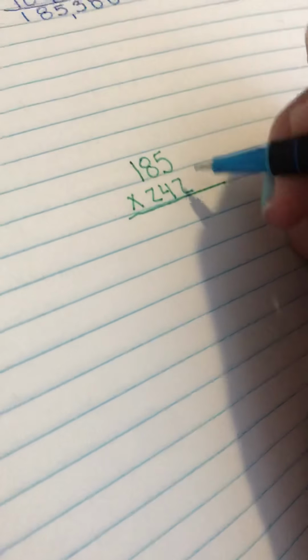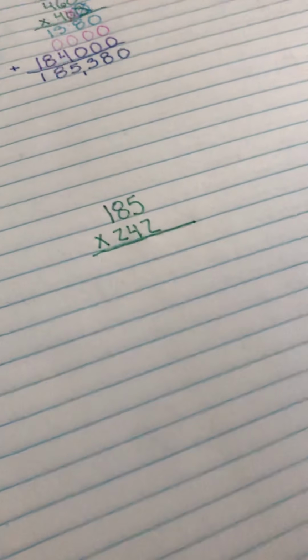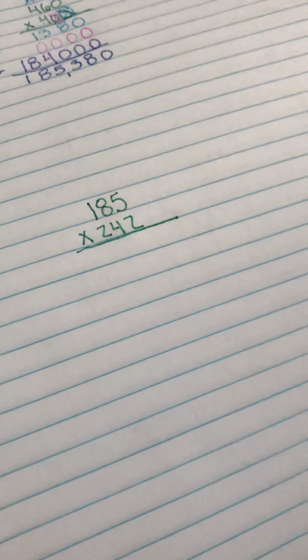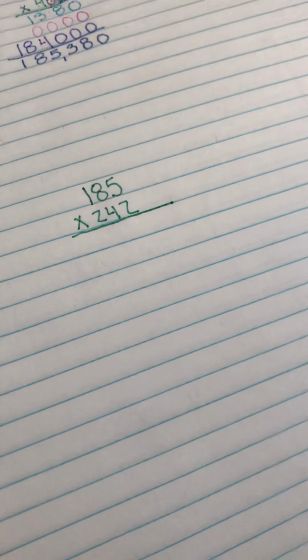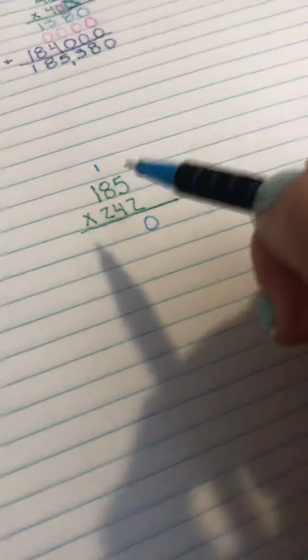So I will be like, what is 5 times 2? Then the class will say 10. So I'll be like, okay, now what do I have to do? They will raise their hands and I will pick on one student to tell me what to do. Now the student will hopefully say, you write the 0 and you carry the 1. Then I will continue, what do I do next? Then the students will say 8 times 2. So 8 times 2 is 16.